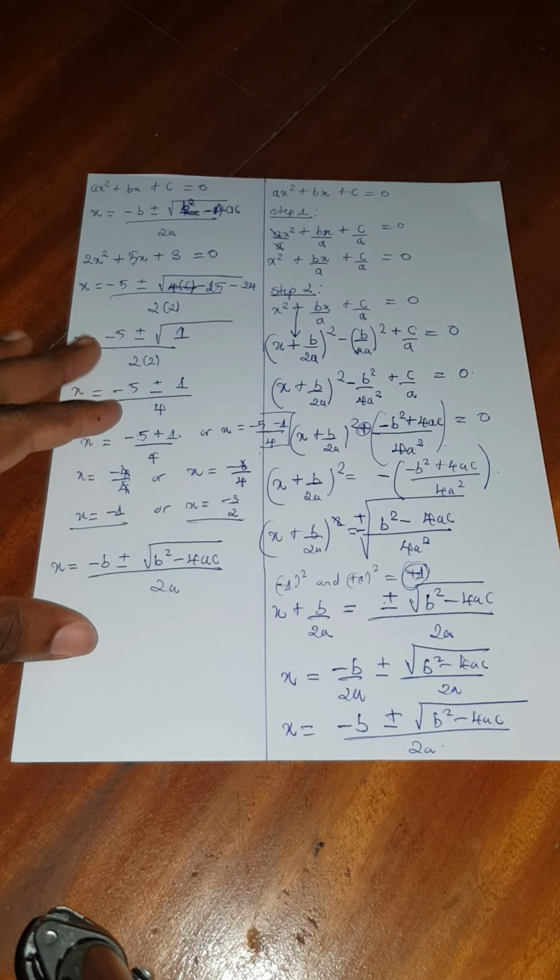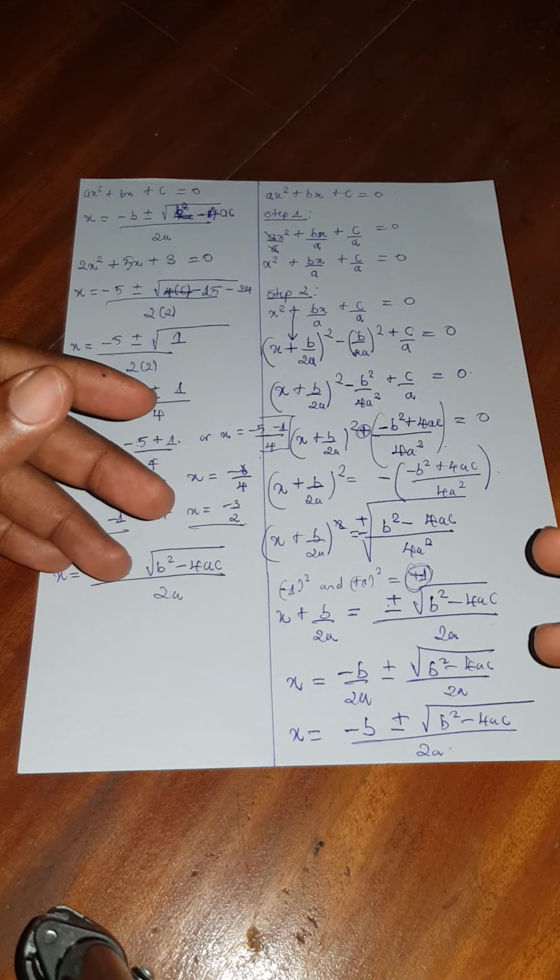So here we have used completing the square. We have proved the quadratic formula.